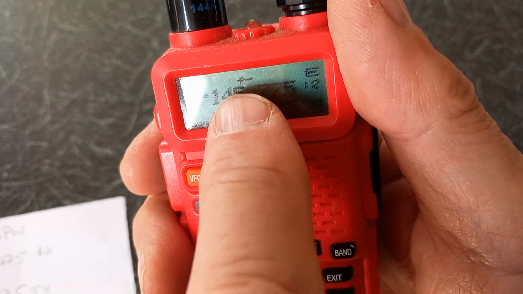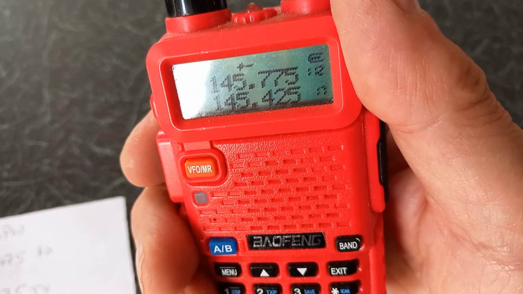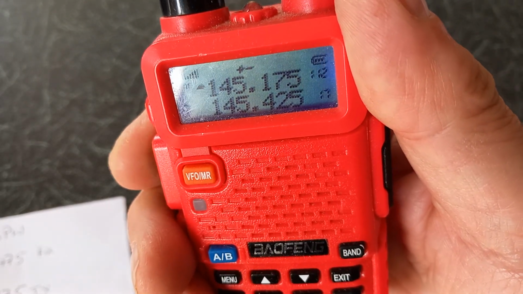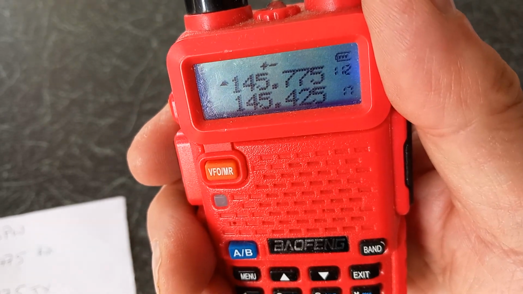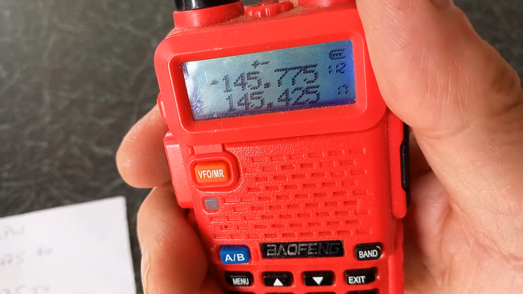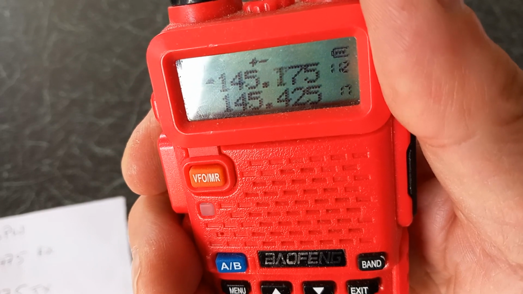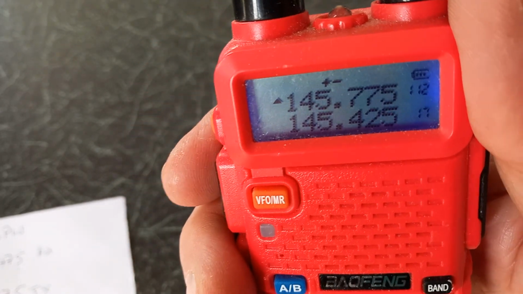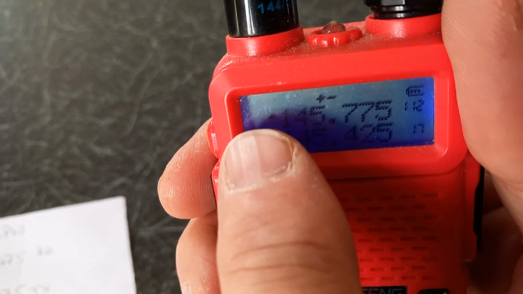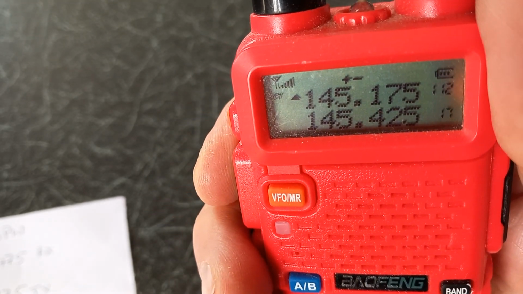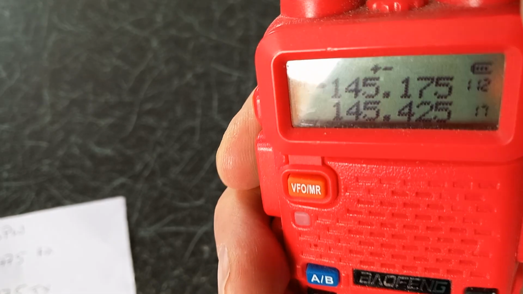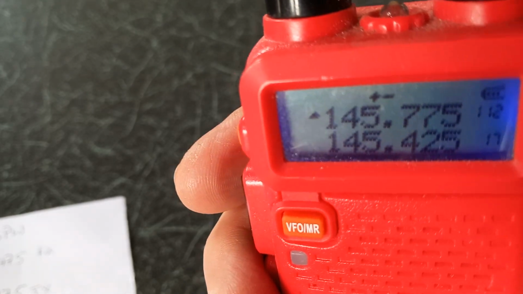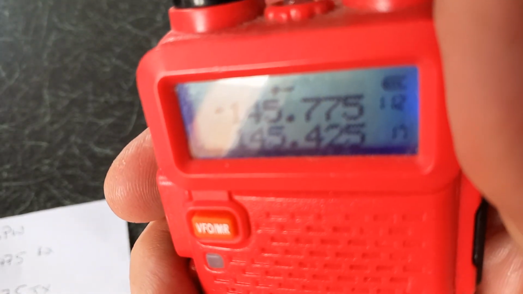The offset is there, plus minus. We know it's set to minus. So when I transmit, we're receiving 145.775, and when I transmit, 145.175. Also, when I transmit, you'll notice up here CT. That shows us that the CTCSS tone is activated.